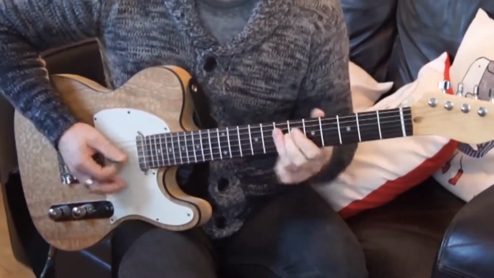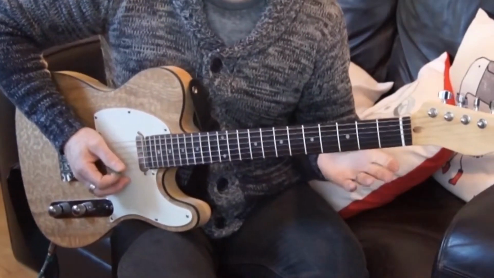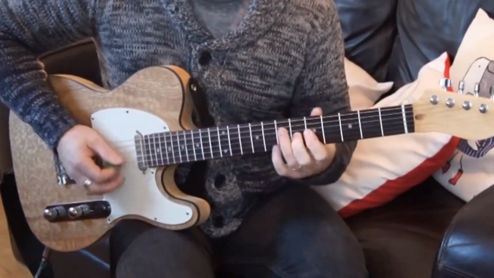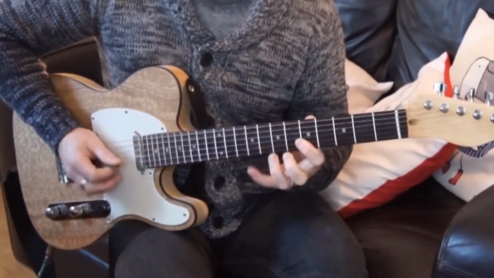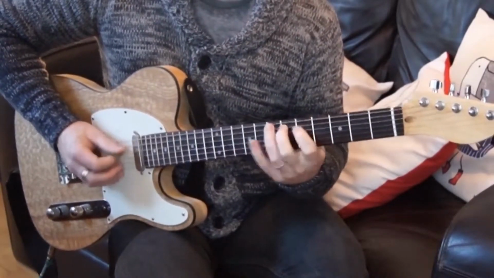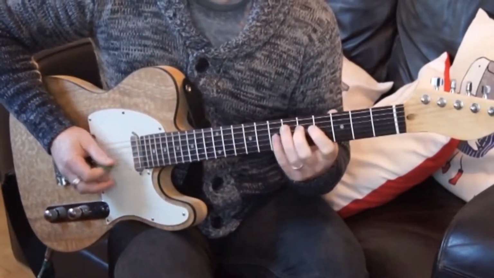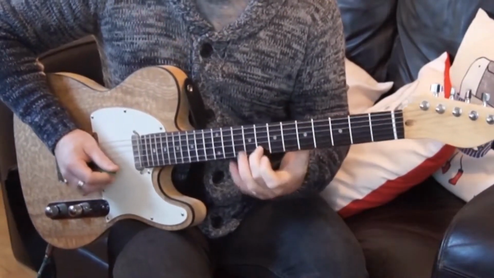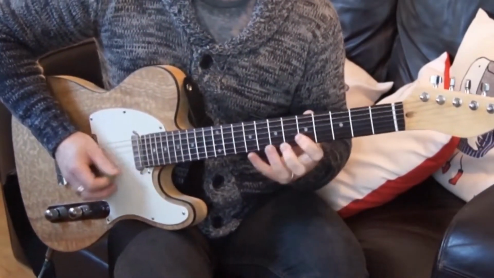What happens there, you can mix that in with your blues scale and your pentatonic scale. And then you've got some nice notes outside of the box, if you will.